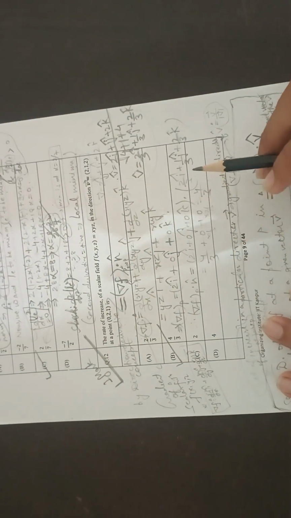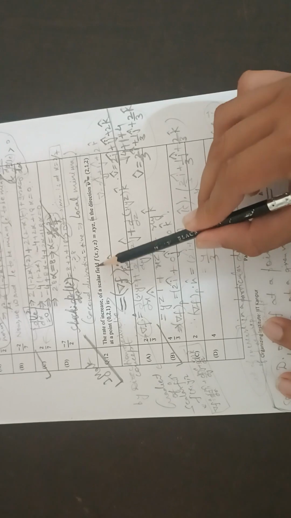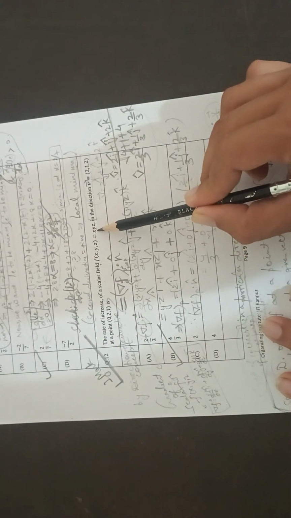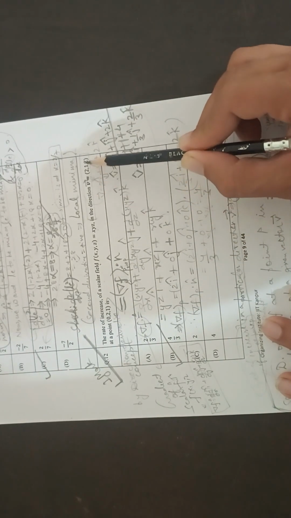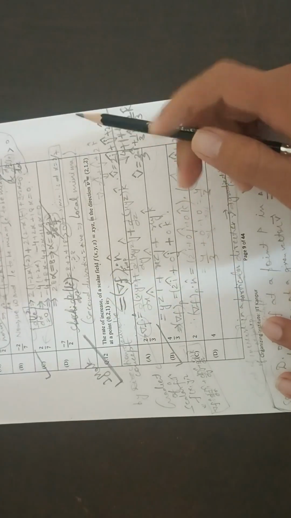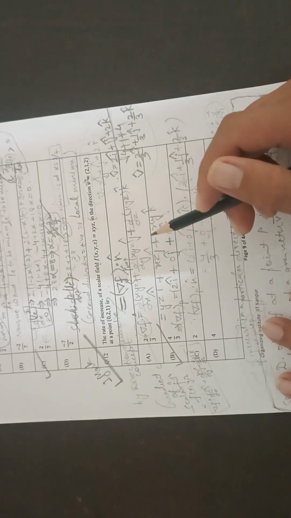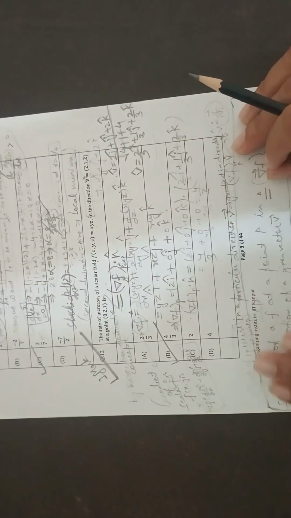The second question is on vectors, the directional derivative. The rate of increase of a scalar function f equal to xyz in the direction v at the point 0, 2, 1 is. So basically the rate of increase of a scalar field in a particular direction is nothing but the directional derivative, and we know that the directional derivative of a function f at a point p in the direction of a given vector v is del f at point p dot the unit vector in the direction of v. So this is the method.